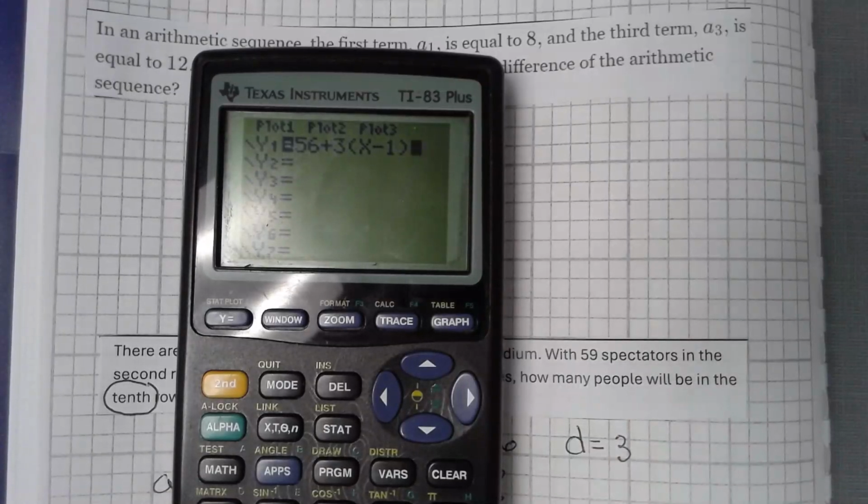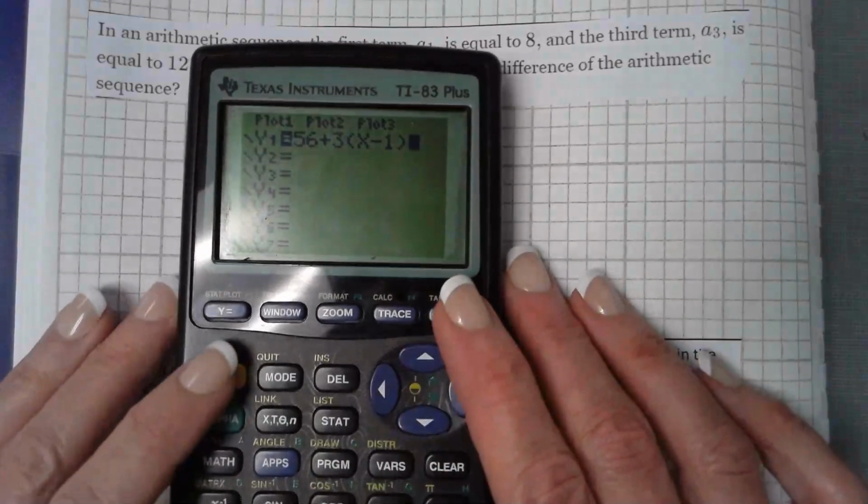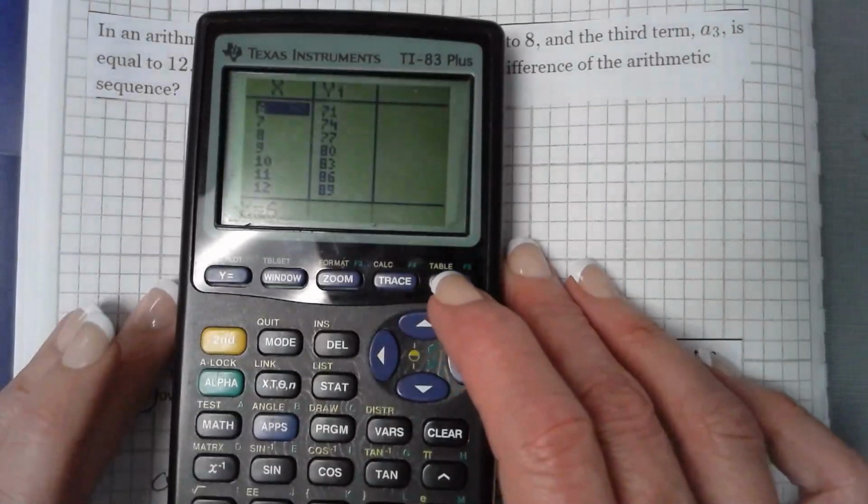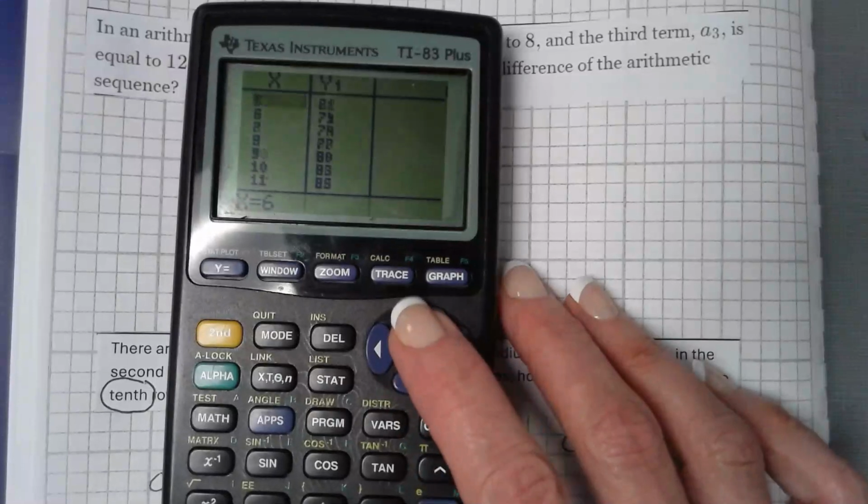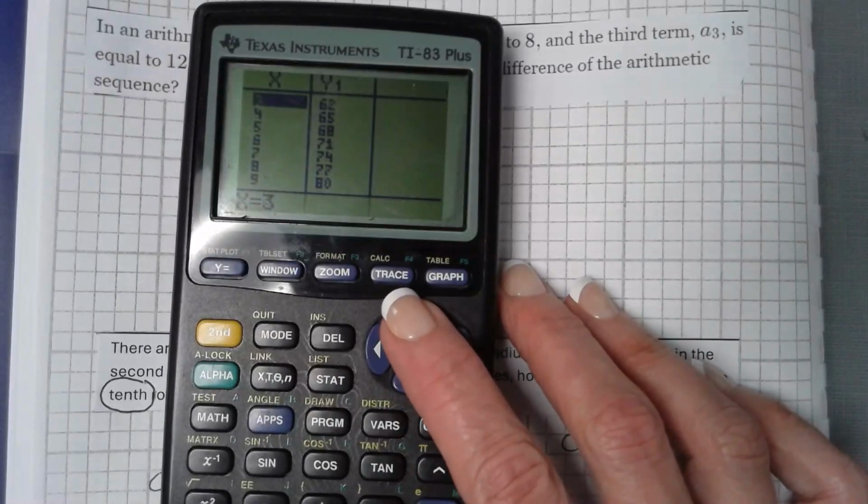Notice, y'all, when I'm under y equals, I've got a variable in here. A lot of y'all are going there and putting your 10 right there. It's not a problem. When you go to your table, the answer is just going to be written thousands of times. But if you put that x in there, what you're doing is creating an equation so that when you go to your table, you can get the value of any term you want.